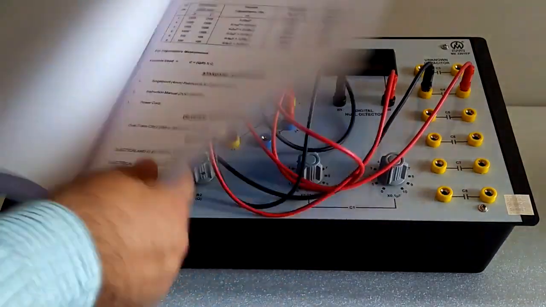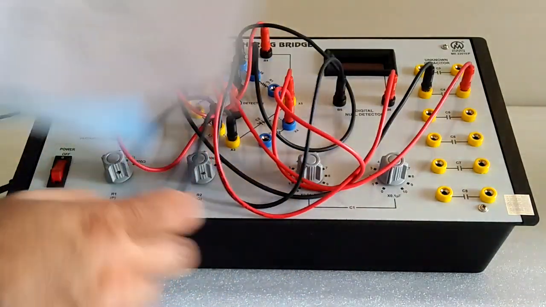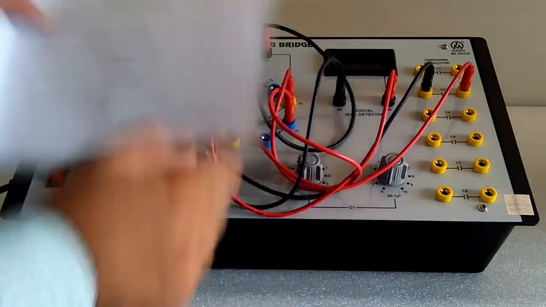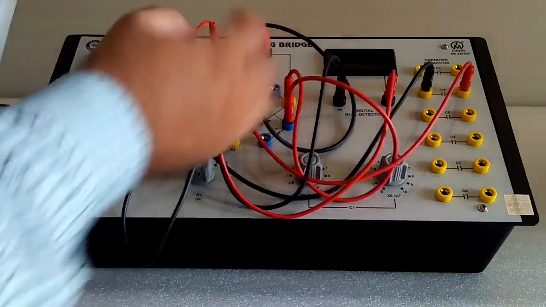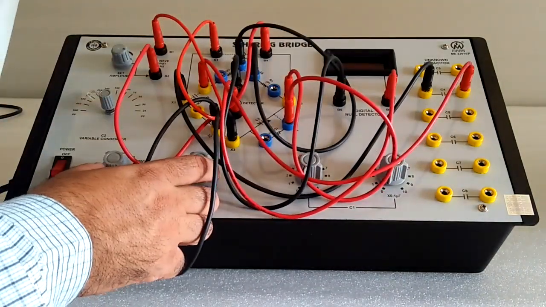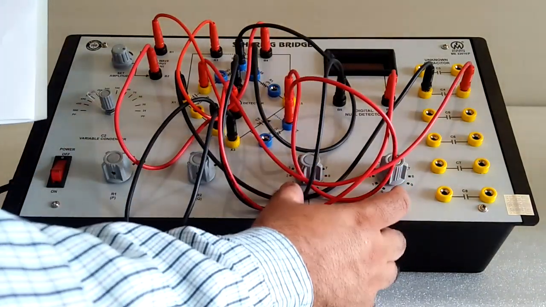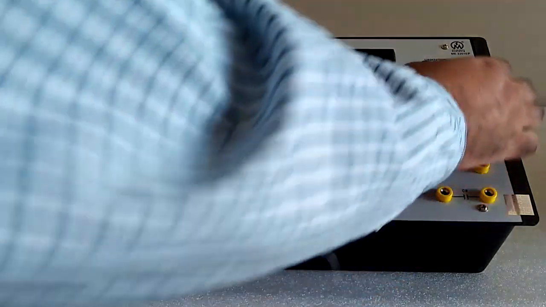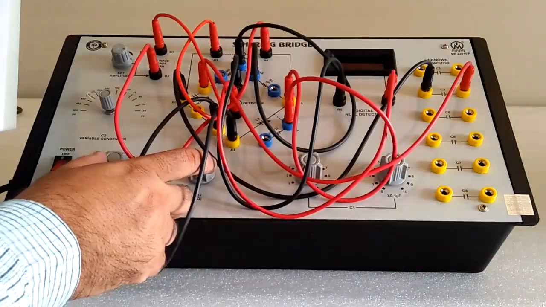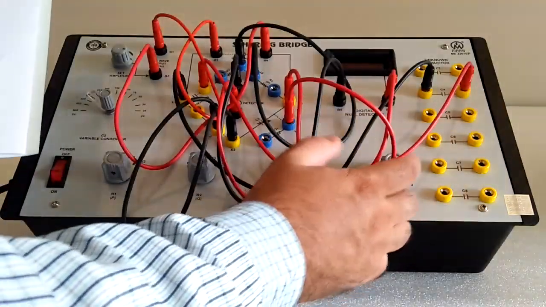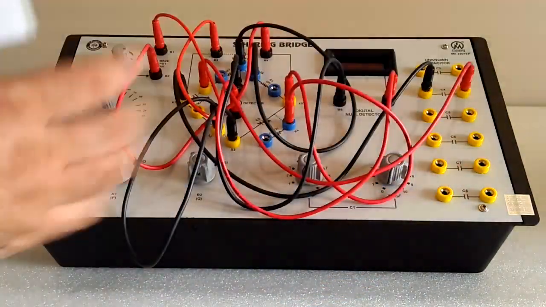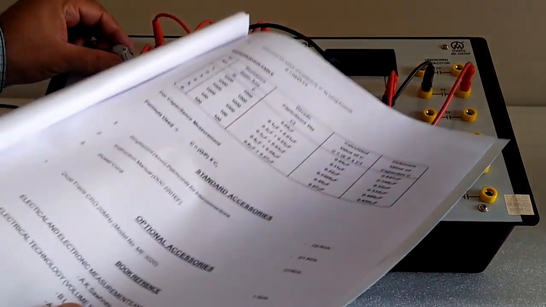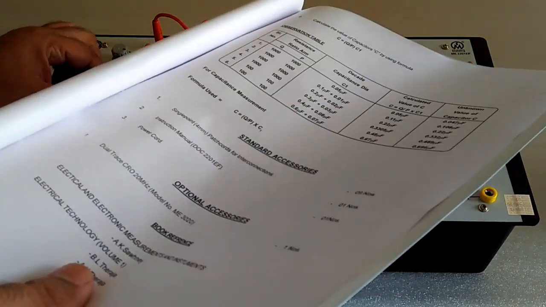Now working. Here we give the P and Q arms as 1000 and 1000, so the 2 arms are in equal position, equal ratio. This is the known arm we can calculate, and this is the unknown arm. If these are equal, then when the bridge is balanced, this arm value is equal to the unknown capacitance. Set this value around 15 volt peak to peak. This is a very small value in pF.